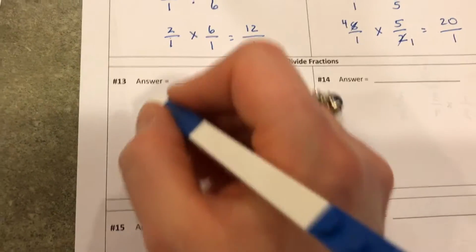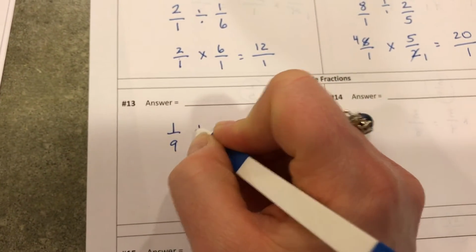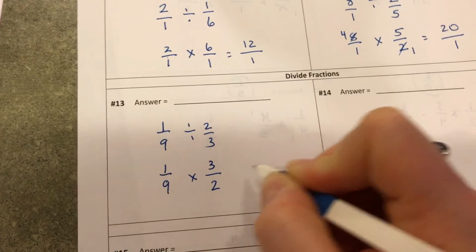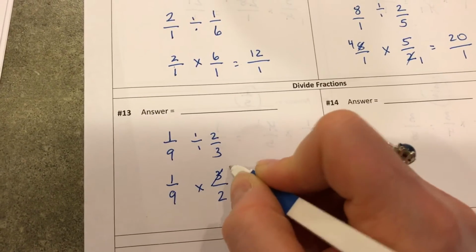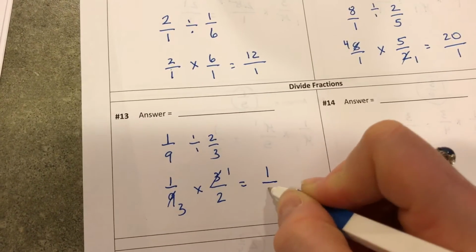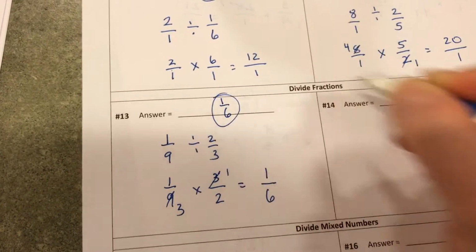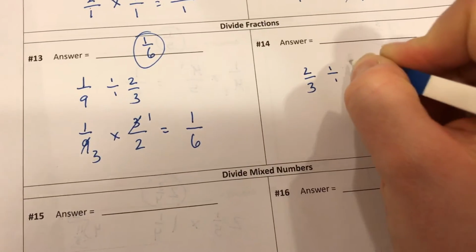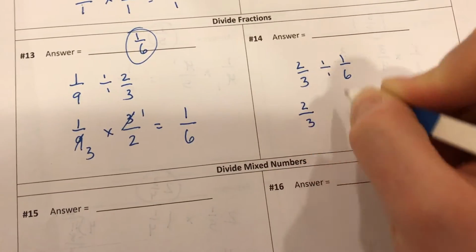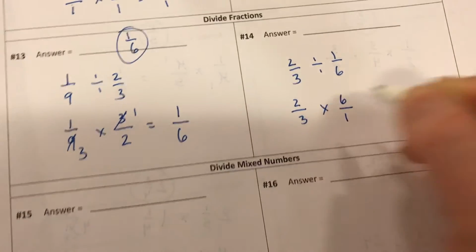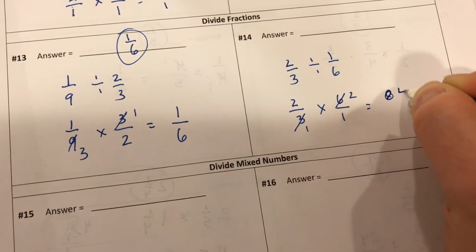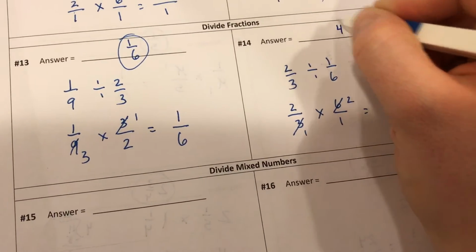Number 13, dividing fractions. 1/9 divided by 2/3. Keep, change, flip. All right, simplify. 1/6. Number 14, let me see what that is. 2/3 divided by 1/6. So let's keep this, change this, flip this, simplify, divide by 3, multiply across. Oh, 2 times 2 is 4, so that's 4.